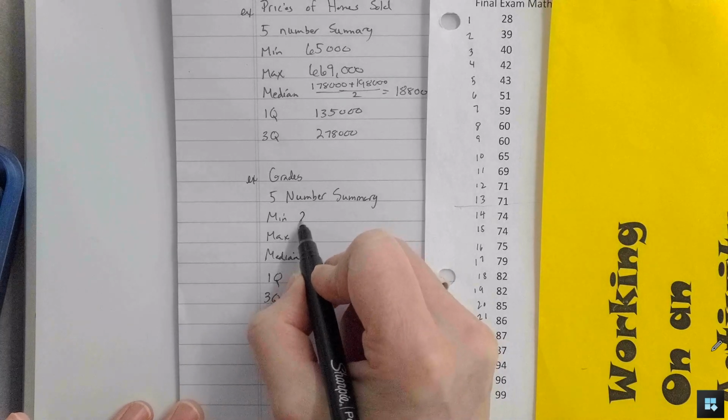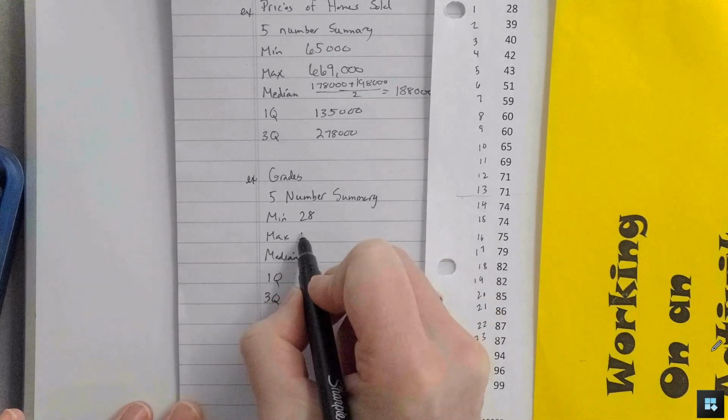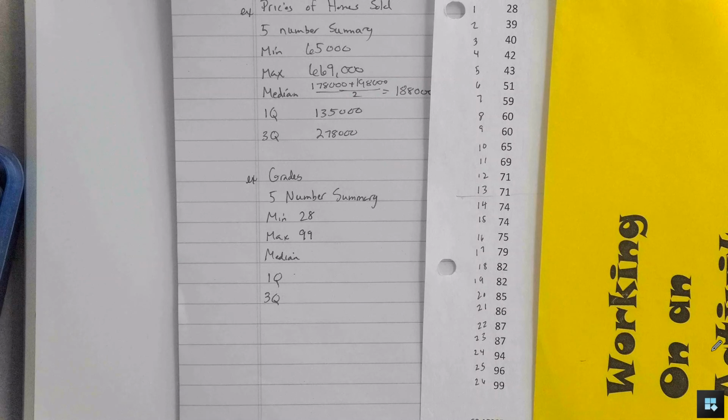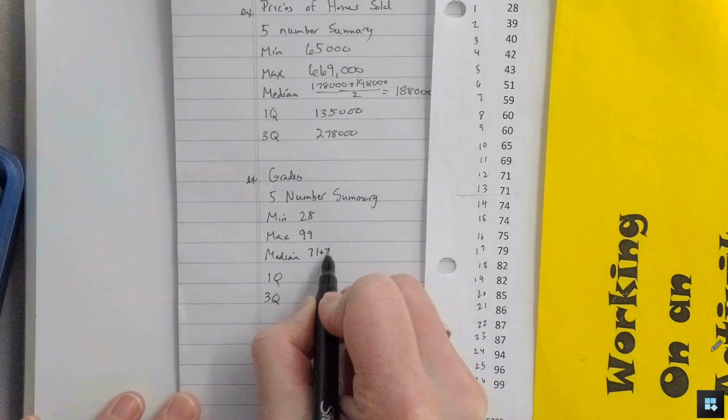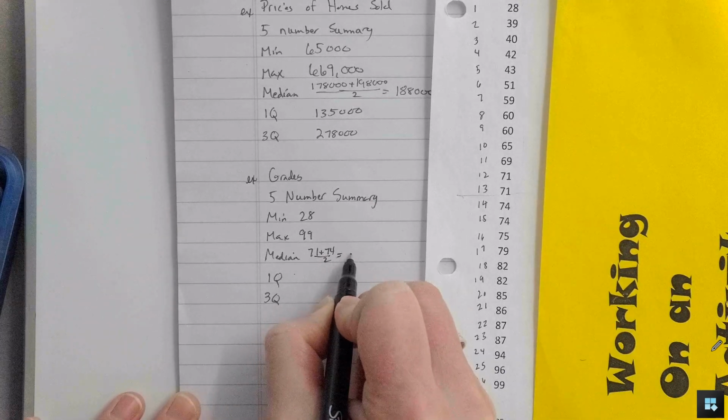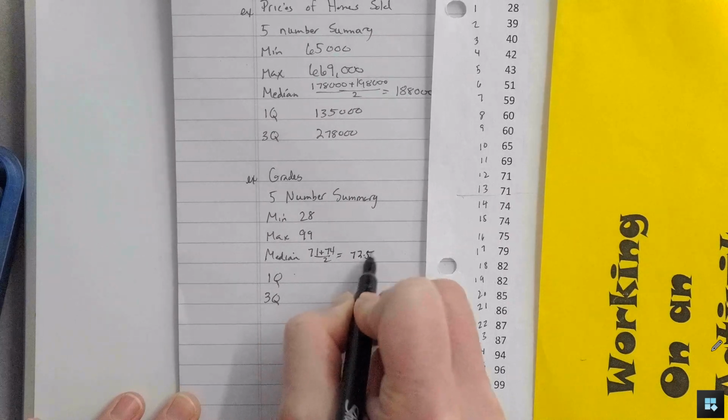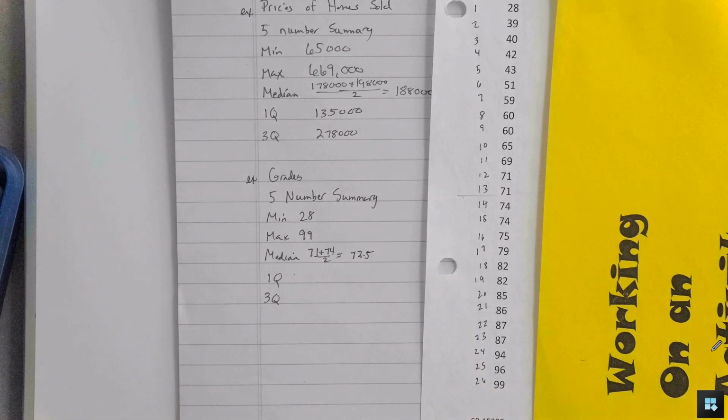So min is 28, max is 99. The median, you have to average the 13th and 14th number, which we did do in class on Wednesday. Was that 72.5? Did anybody else get that? Yeah, I got that. Okay, good. Then that leaves 13 numbers above the horizontal line and 13 below the horizontal line.